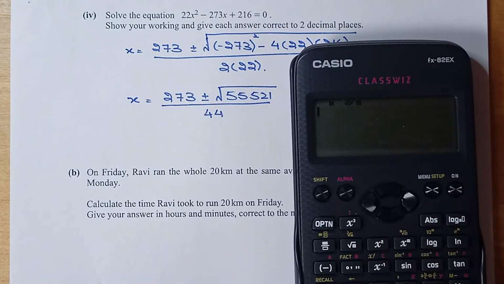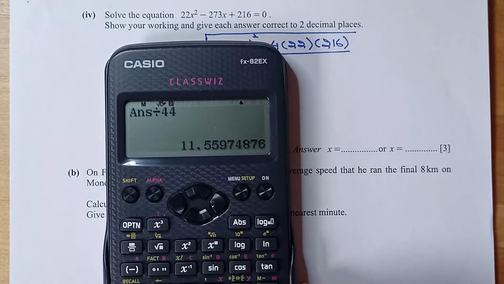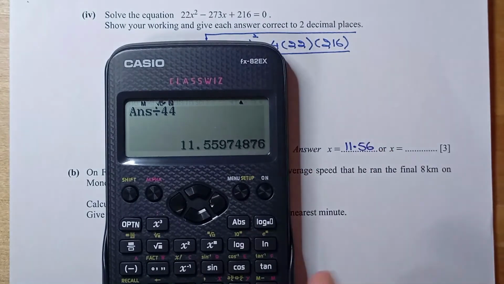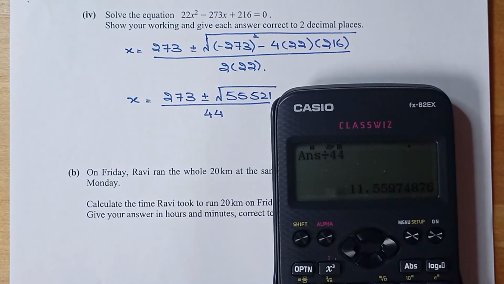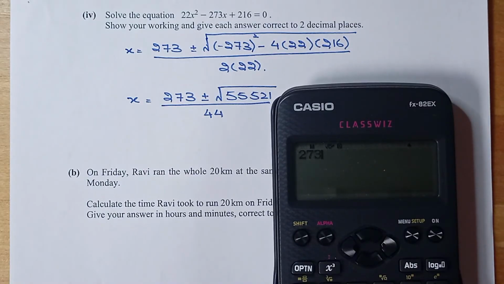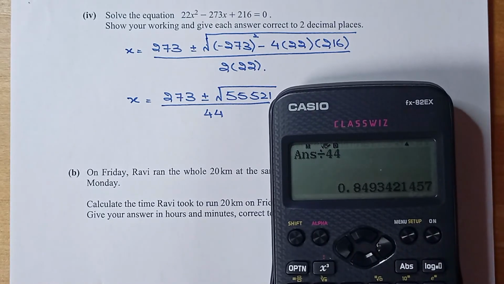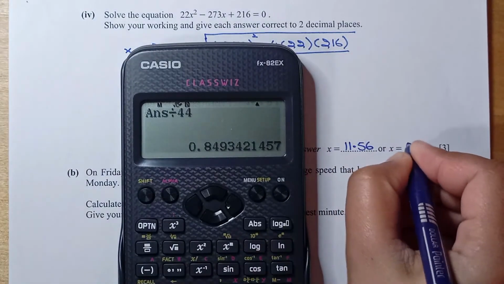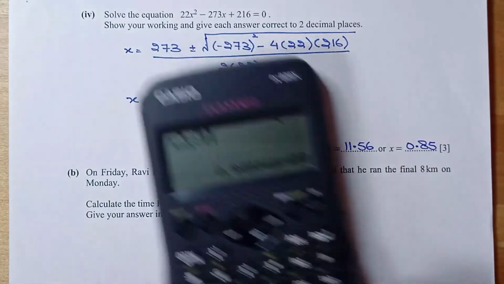So let me solve. 273 plus the square root of 55,521, divided by 44, is 11.559, which corrected to two decimal places is 11.56. And with the negative, the next one is 273 minus the square root of 55,521, divided by 44, which is 0.849, so 0.85 corrected to two decimal places. So these are the two x values we got.